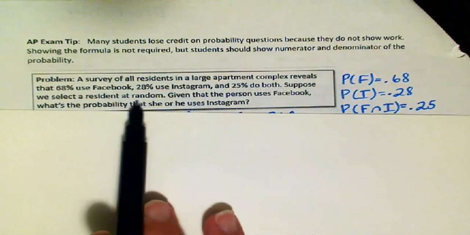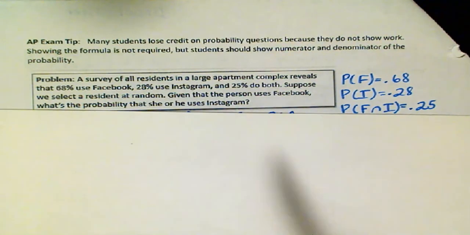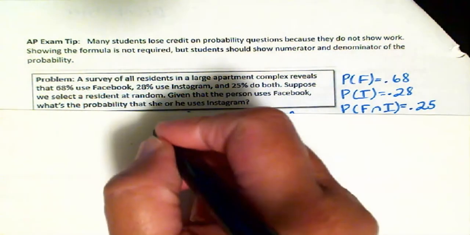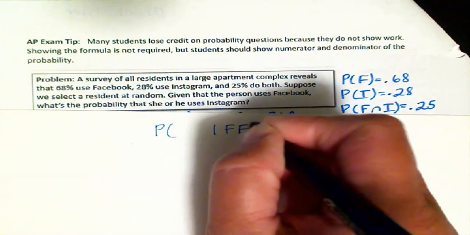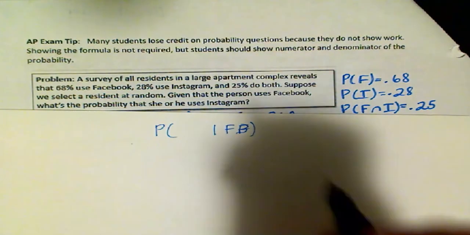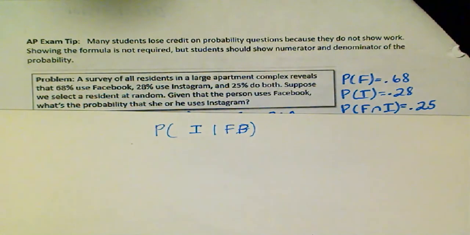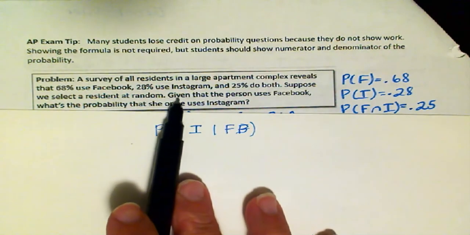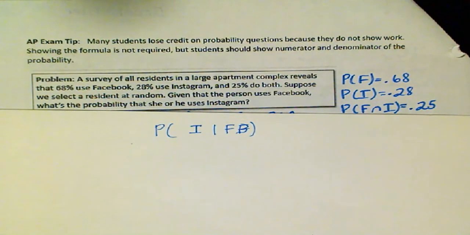Suppose we select a resident at random, given that the person uses Facebook. So guess what? It's going to be the probability given that they use Facebook. What's the probability that he or she uses Instagram? So that's what we're going to go find. This is a conditional probability. See the word given? Okay, this is conditional probability.